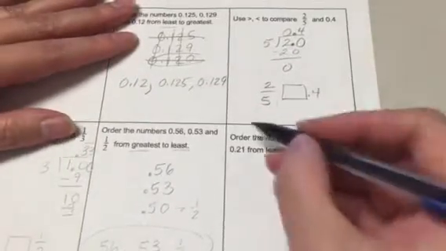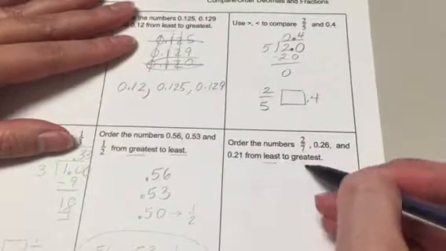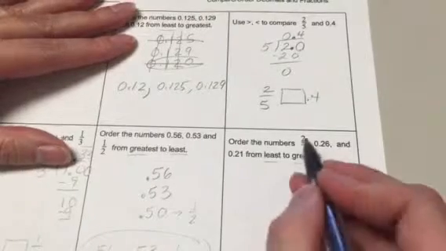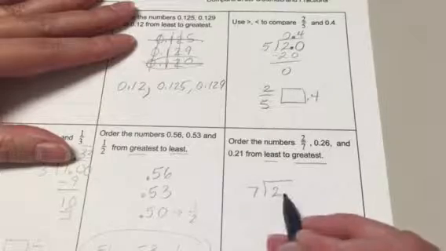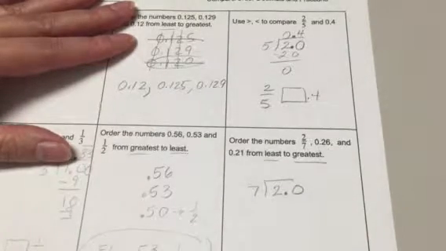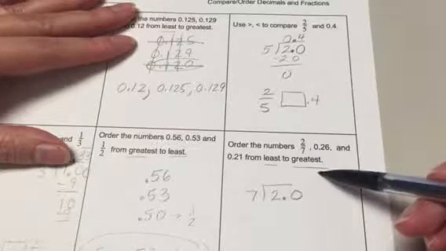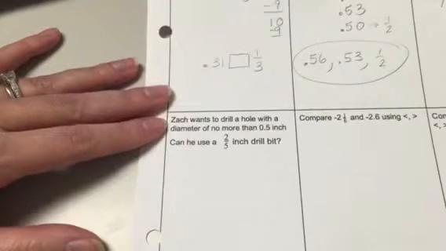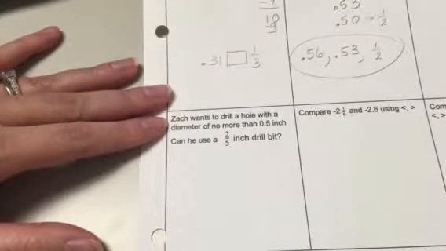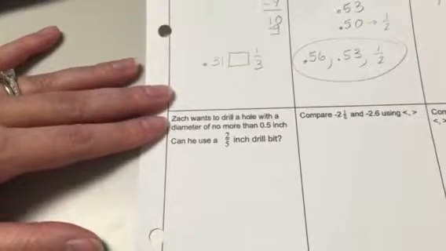Okay, you're going to do the same thing here. Order these numbers, 2/7, 0.26, and 0.21 from least to greatest. So remember, when you're changing a fraction, top number goes underneath, 2 divided by 7. Set that up and do your division. You'll get what that is as a decimal, and then you need to put them in order from smallest to greatest. And if you go down to the bottom left, Zach wants to drill a hole with a diameter of no more than 0.5 inches. Can he use a 2/5 inch drill bit?